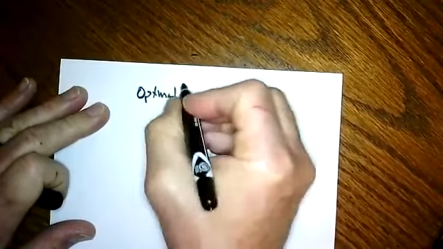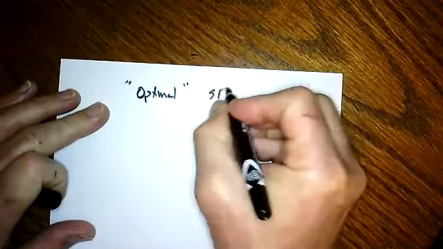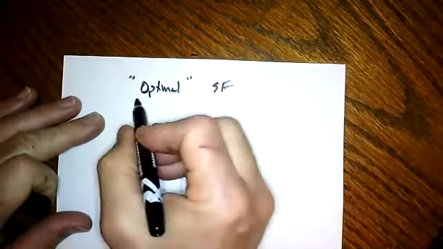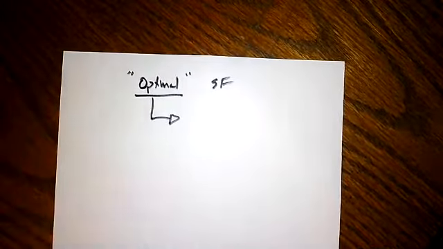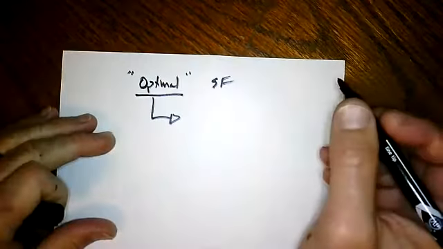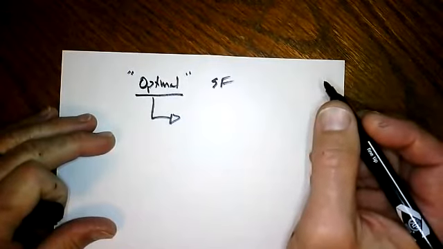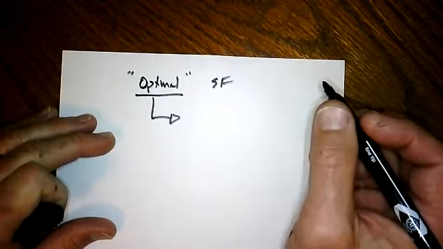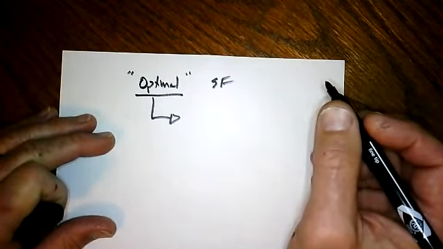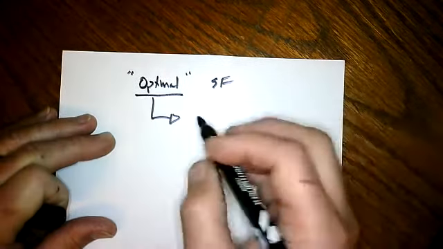All right, so let me show that. So I'll write out optimal, and I'll put in quotes stride frequency. And by optimal, whenever we use this term, we have to be really careful, and we need to make sure that we define what we mean by optimal. In this case, and in most cases, optimal means you're looking at a parameter and trying to find where that parameter is maximized or minimized.